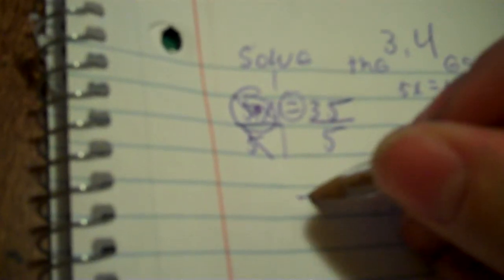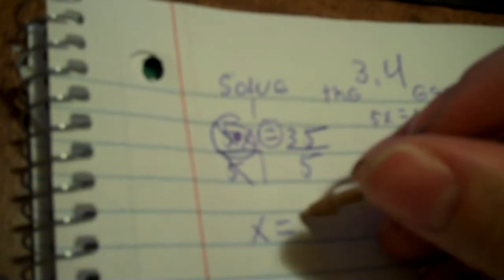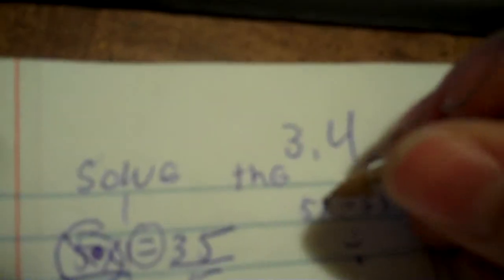So those are now gone. I have x. 35 divided by 5 is 7. Now to check our answer, we can go into the original, put times, and x is 7. 5 times 7 is 35.